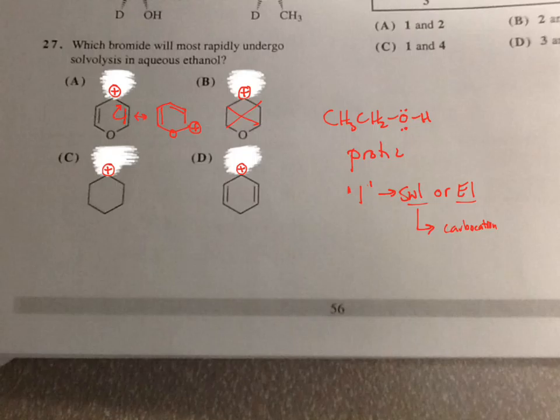C, D. Oxygen with its lone pair electrons gets us another resonance structure.